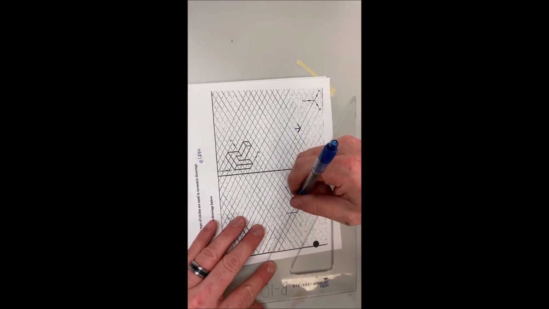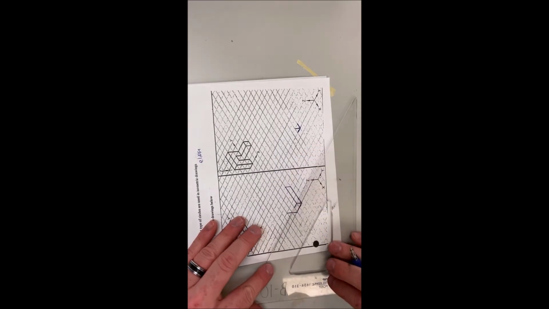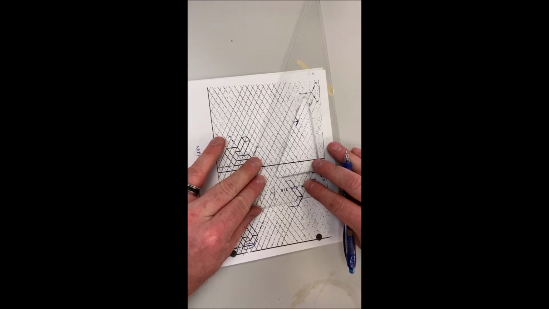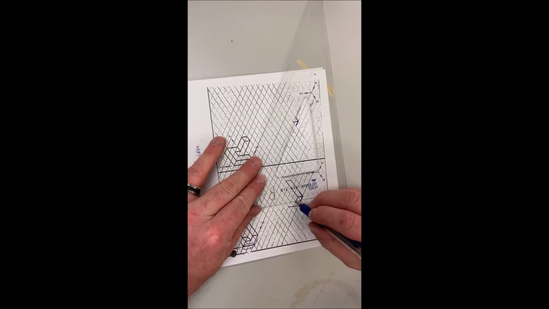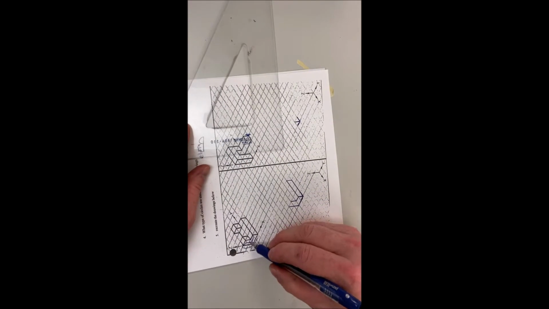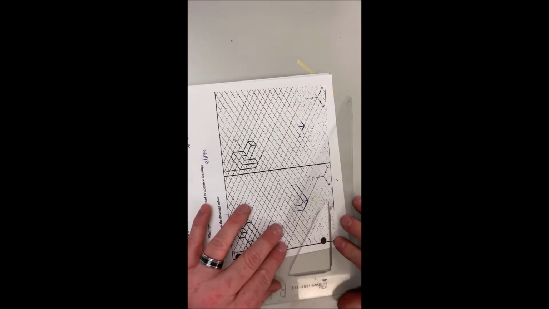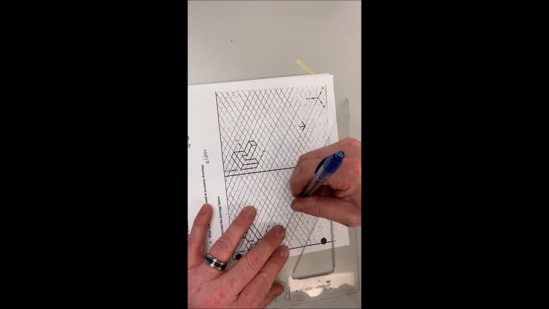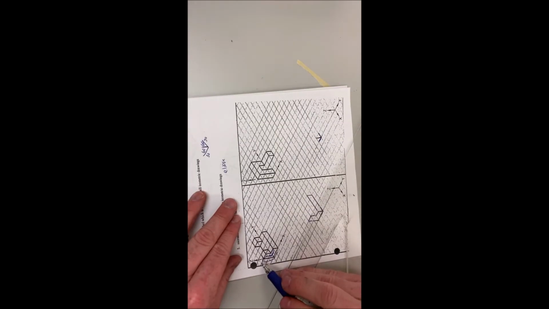Draw a line along this grid right here, then go straight up once. Okay, so I've drawn this part right here. Next, I am going to draw that line, so this whole side is done now.